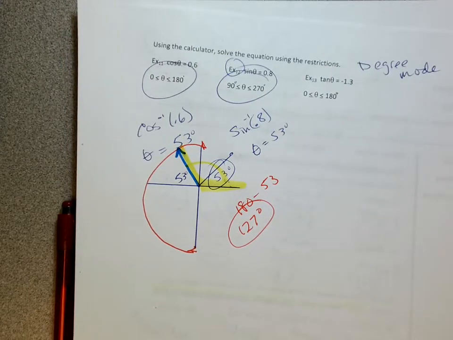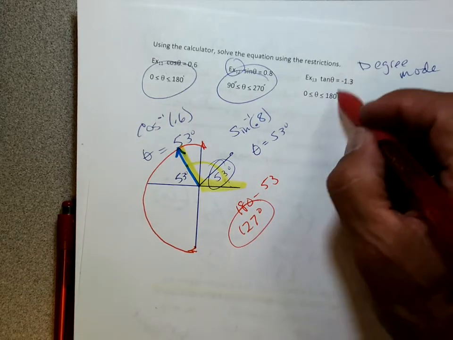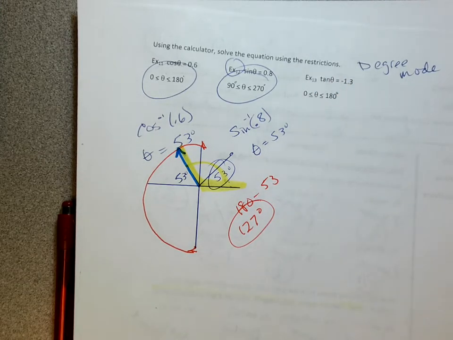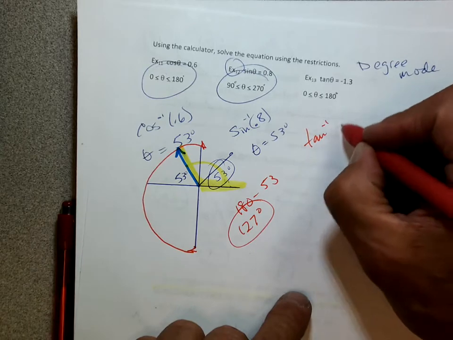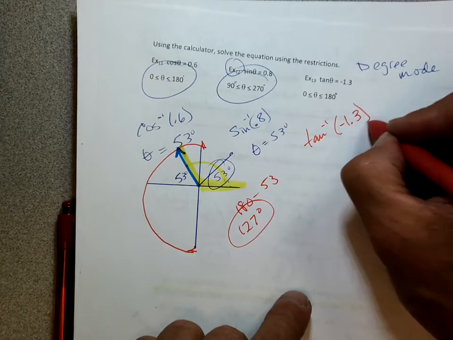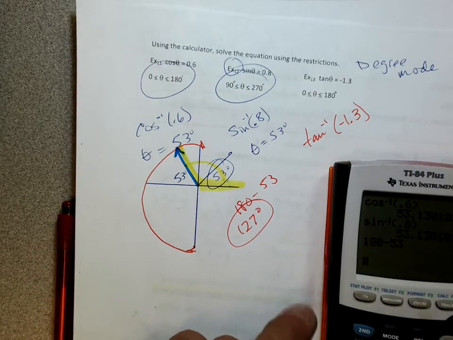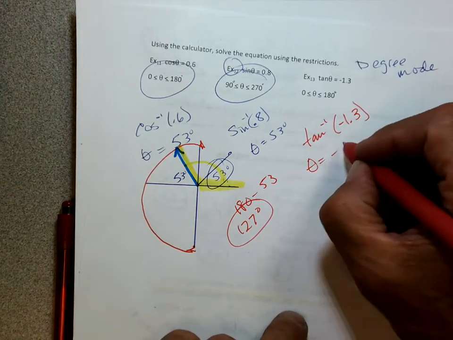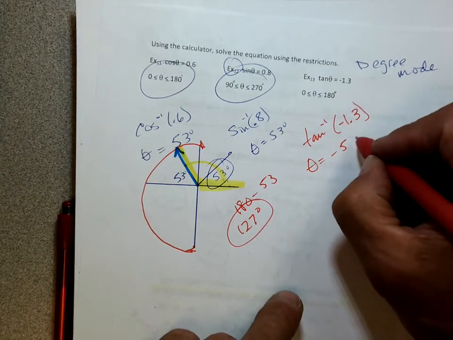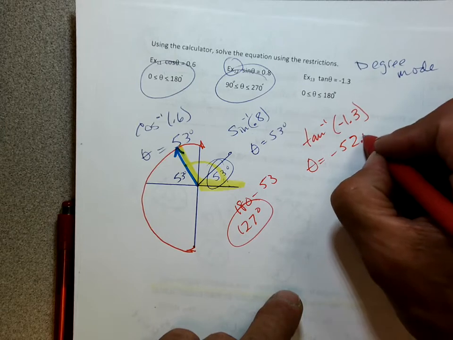Okay, last but not least, tangent. We want it between 0 and 180. Well, that's not too bad, except for it's a negative, but I think we can figure this out, okay? So again, if it's tangent inverse of a negative 1.3. Use my calculator. I'm going to go tan inverse of negative 1.3, and I get an answer of about negative 52 degrees. What? Theta is negative 52.4. Well, how does that work?